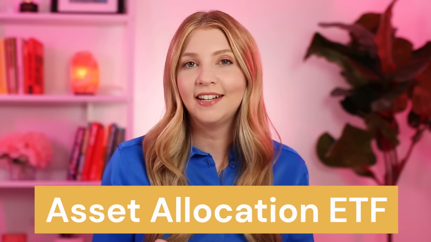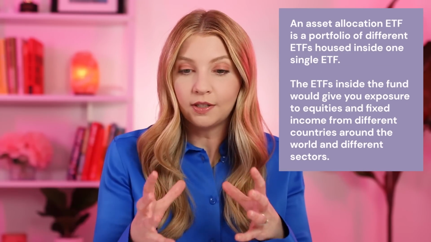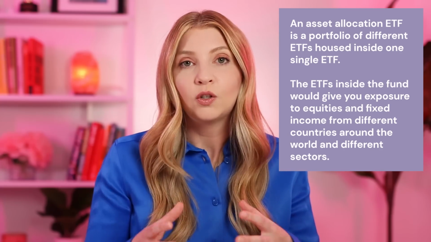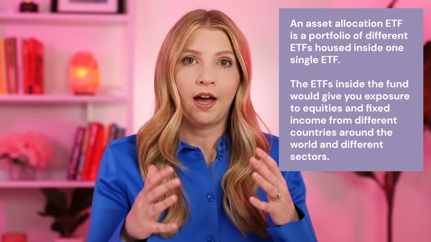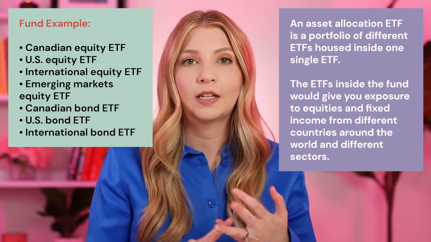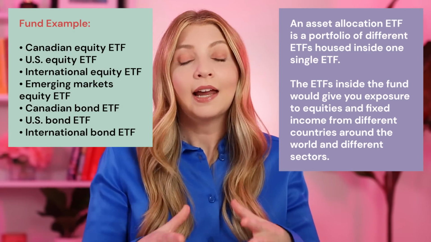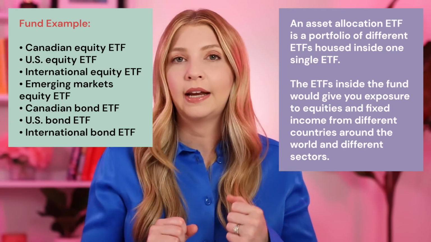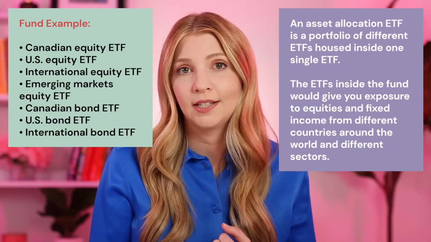Okay, so let's start by talking about what exactly an asset allocation ETF is. Well, quite simply, it is a portfolio of ETFs that are housed inside one single fund. So inside this fund, there's a bunch of different ETFs that are of different asset classes. So you've got your equities and your fixed income, or sometimes just equities, and they are broadly diversified. So you are getting exposure to different countries and different sectors. In other words, investing in an asset allocation ETF basically provides you the exact same diversification as if you were to invest in 6 or 7 different ETFs. The best part is, though, when you invest in this type of ETF, you only have to buy shares of one ETF, not 6 or 7.